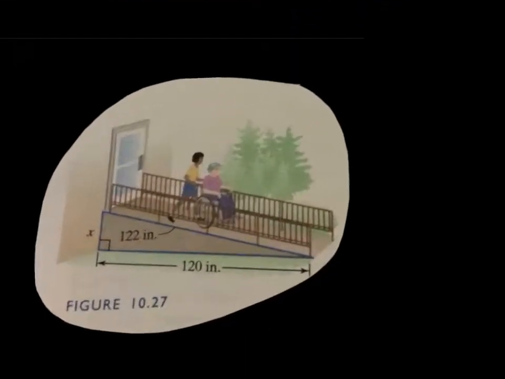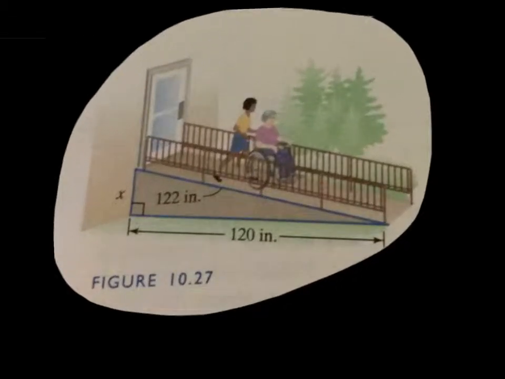A wheelchair ramp with a length of 122 inches has a horizontal distance of 120 inches. What is the ramp's vertical distance? Now it's nice because they give us the picture. That's not always the case, but in this case they give us the picture. So we can see the 120 inches of the horizontal distance, and the 122 inches is the hypotenuse of the ramp.